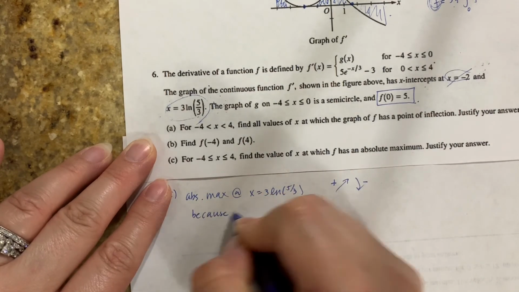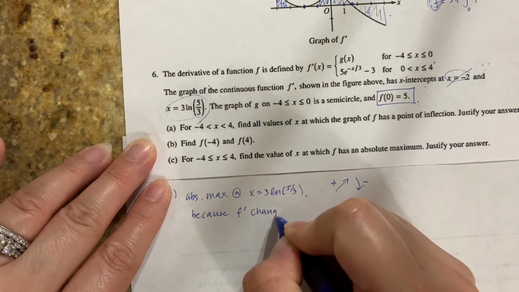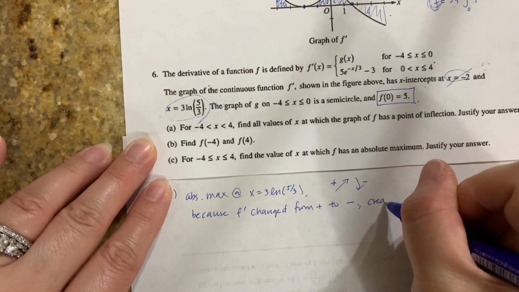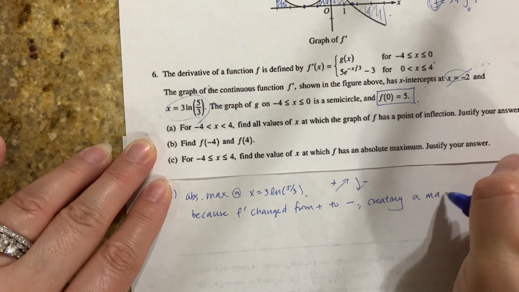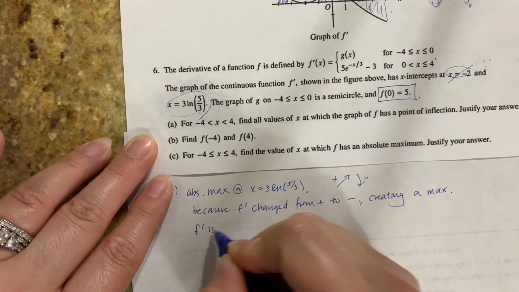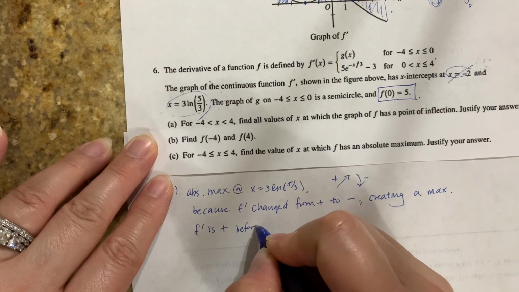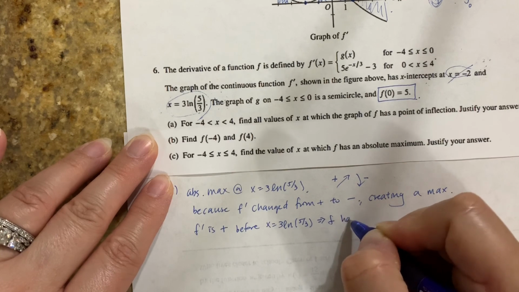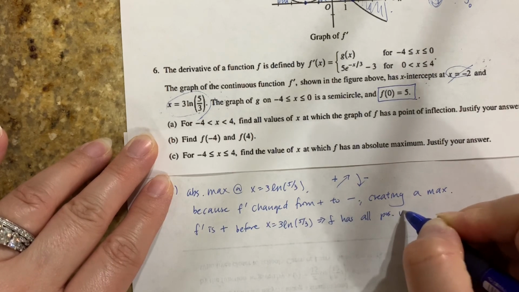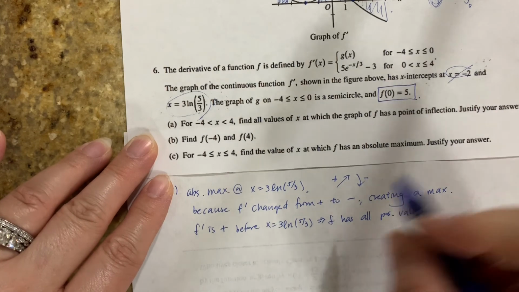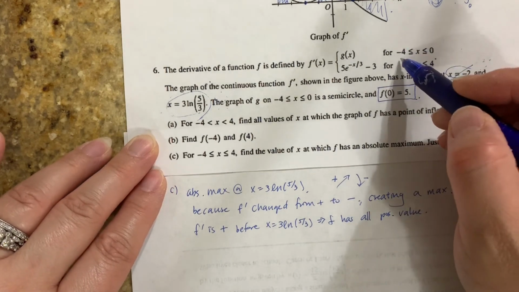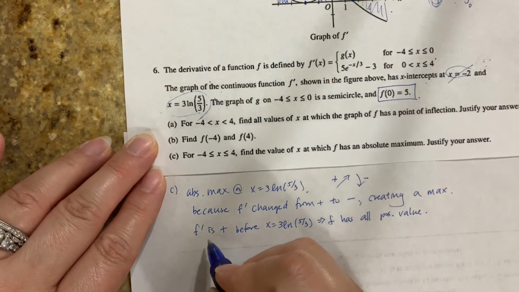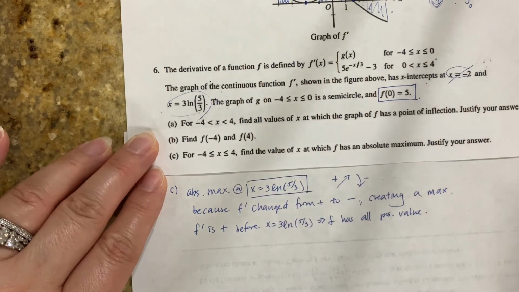Because f prime changed from positive to negative, creating a max, and f prime is positive before x equals 3 natural log of 5/3. That means f has a positive value, right? So then that means that even if you check the endpoint at f of negative 4 when you start it, it's going to be less than what you have right now. So this is truly the absolute maximum at x equals 3 natural log of 5/3.